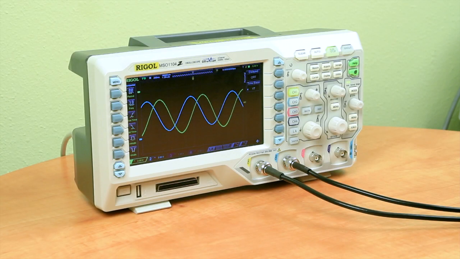Three time-based modes are available in the horizontal menu. The most commonly used one is YT, or voltage over time. This is the mode we've been using up to this point. The second choice is XY. In XY mode, you can have one signal drive the x-axis and another signal drive the y-axis. Using this mode, you can analyze phase relationships between signals.